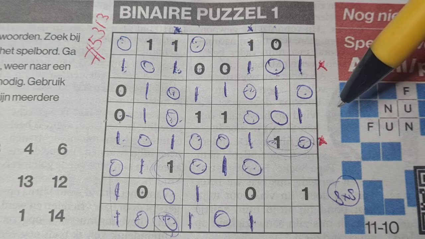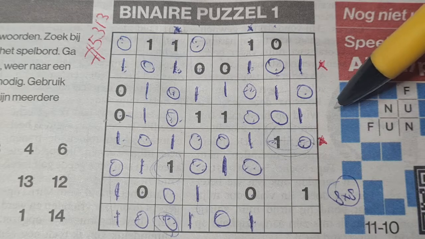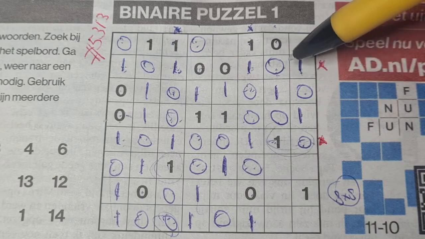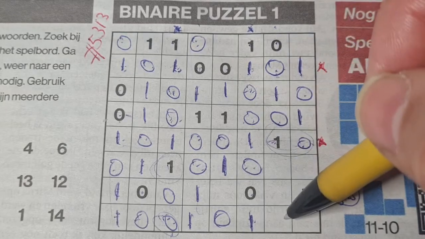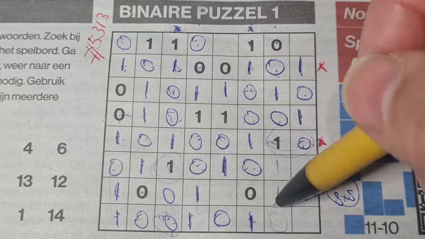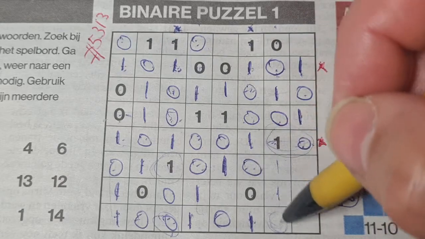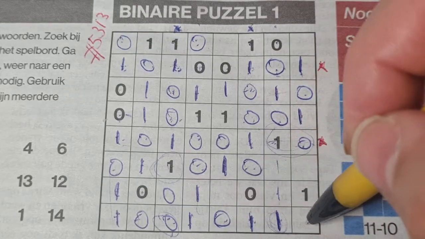Well, I think we need to compare again. Well, no. We have here 3 O's. If I place number 4 here, then we have 3 ones in a row in this column, not allowed by one of the rules. So this cannot be an O. This should be a 1. Alright, double 1. Here no, there no.